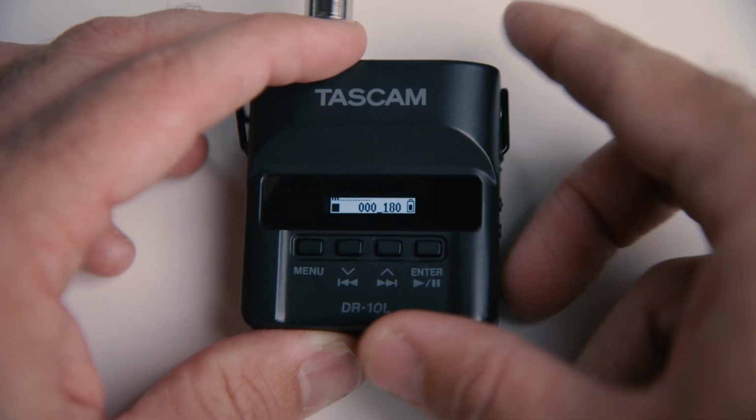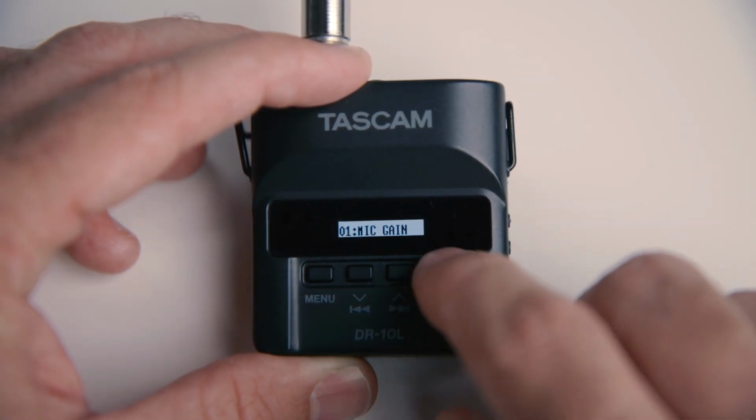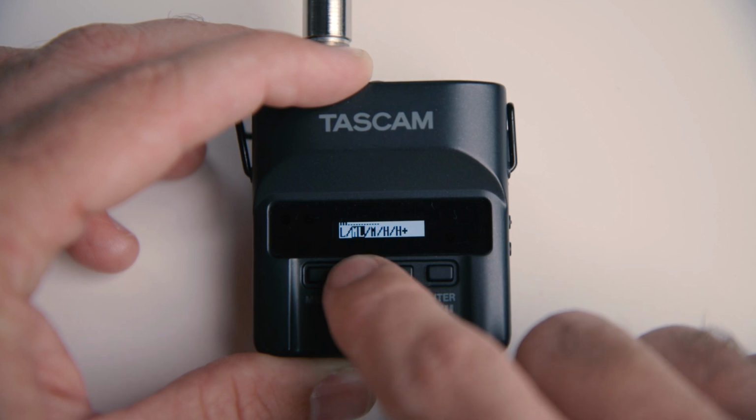So what are the settings I use with the Tascam DR10L? Jumping right into it. When you get your recorder, the first thing you should do is check out the settings. The way to go to settings is hit menu. Very first setting is mic gain. Hit enter. I keep my mic gain at medium low. Sometimes I go to medium if it's a very quiet subject, but medium low for me seems to be the sweet spot. From not doing the auto levels BS that I really don't like, but also not getting too high or too low of audio when I'm doing dialogue recording in the field.